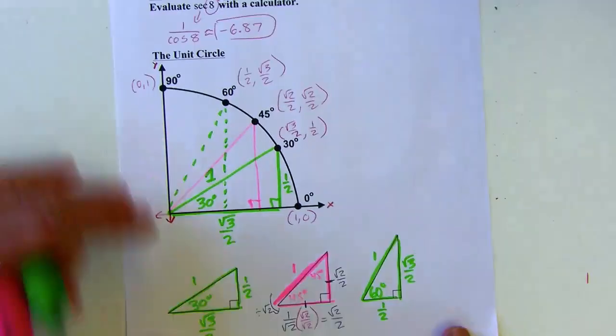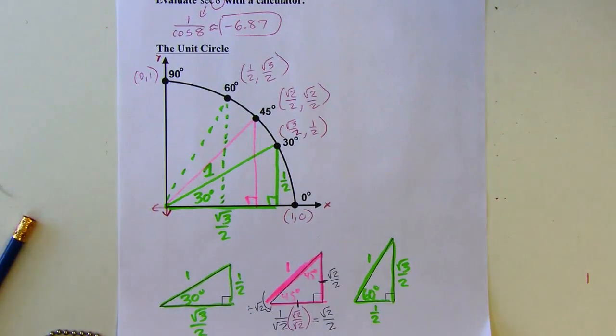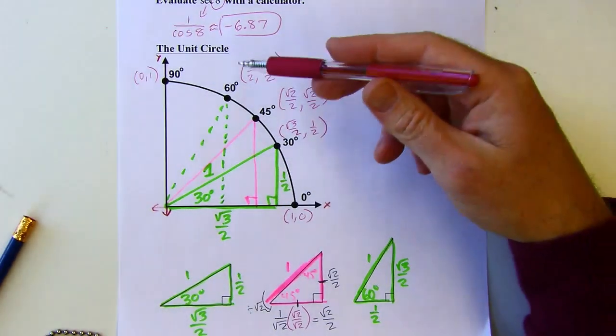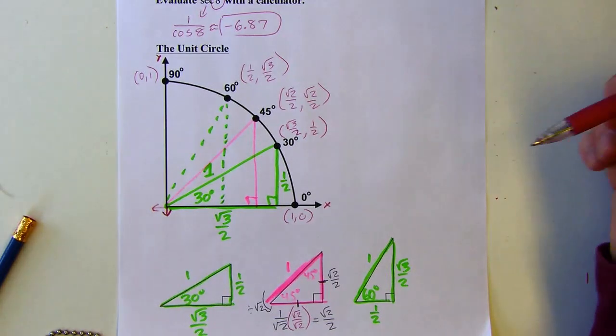Okay, so you'd really want to memorize the coordinates of those places. There's a little trick that you can use.